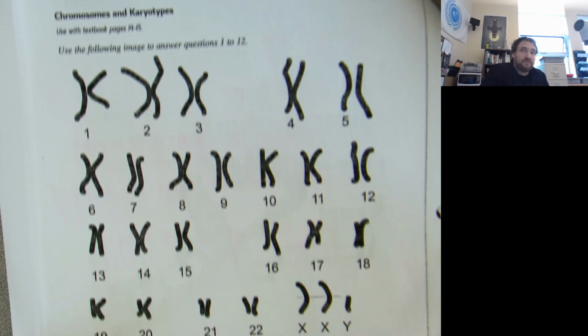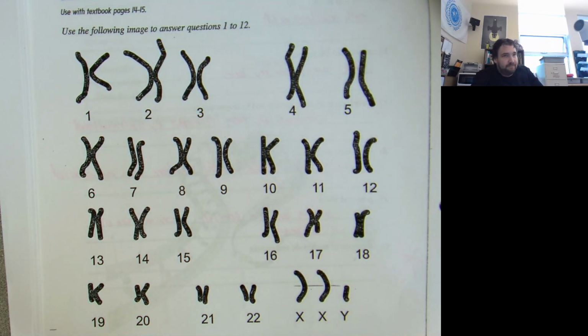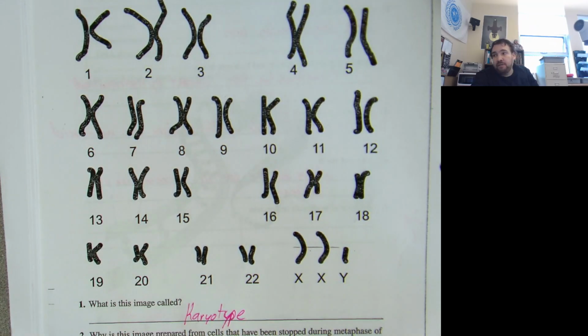Okay, next set of questions. What's this? This is called a what? Karyotype. That is the answer to question 1.